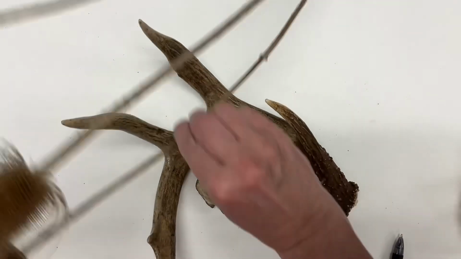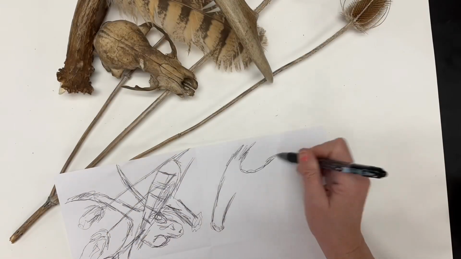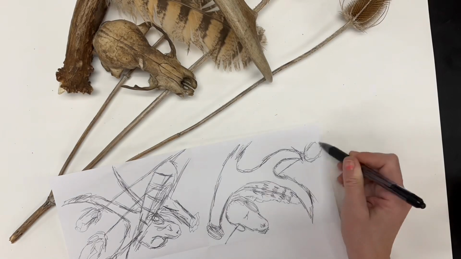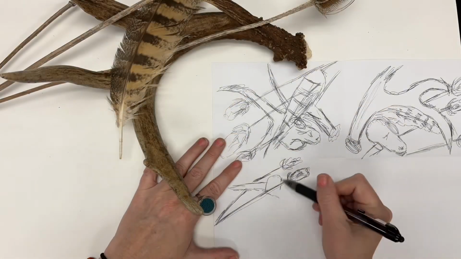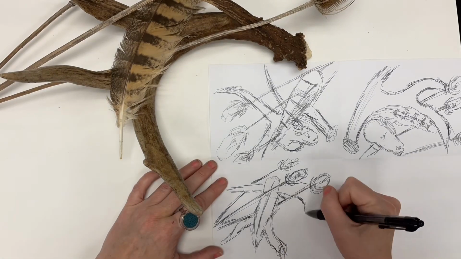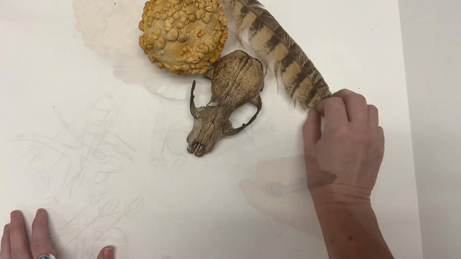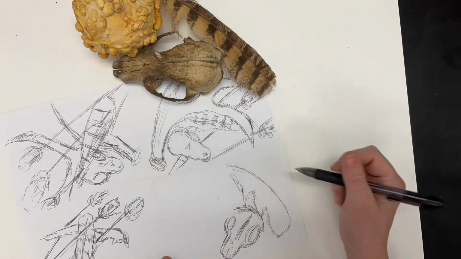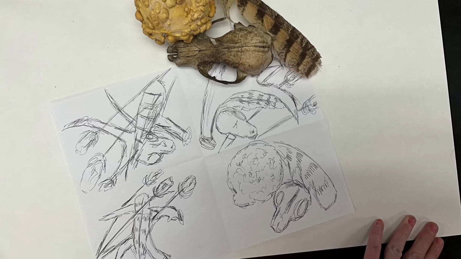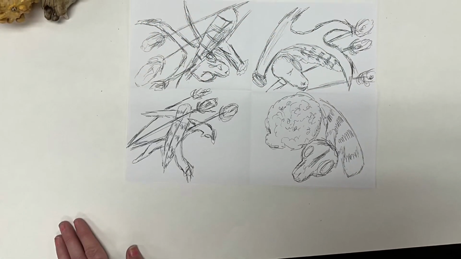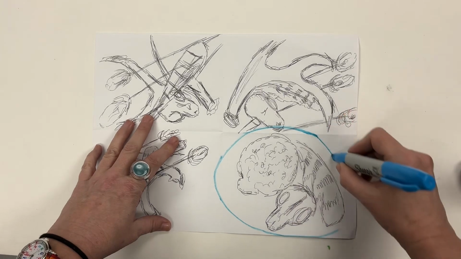Then rearrange your objects differently and do another thumbnail sketch. Repeat this process 2 more times until you have a thumbnail sketch in each quadrant. We will use one of these sketches as a starting point for our larger piece of art. Look at your thumbnail sketches closely and choose the composition that you like the most. For this tutorial, I am going to choose the final composition that I worked up.